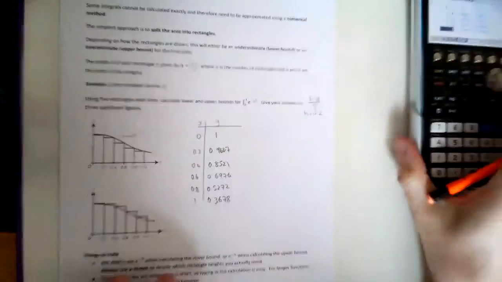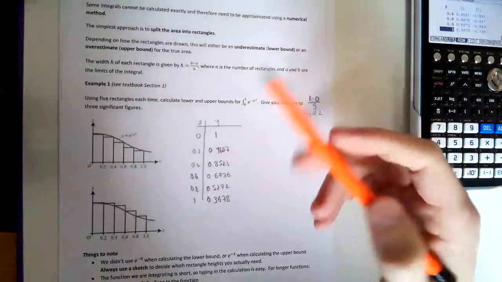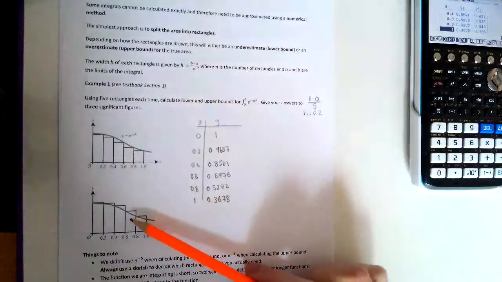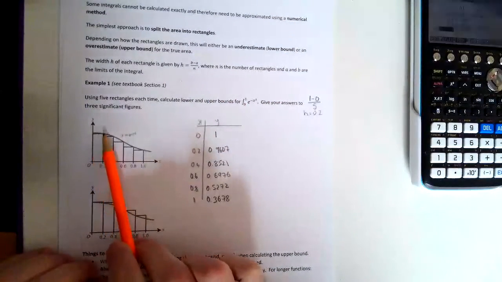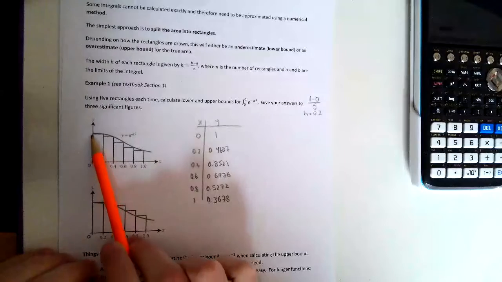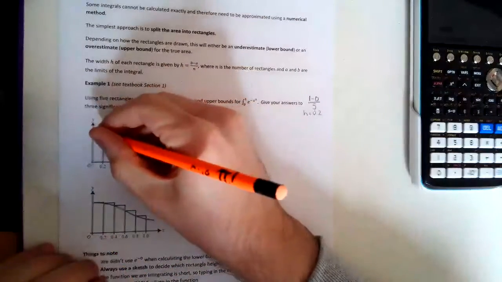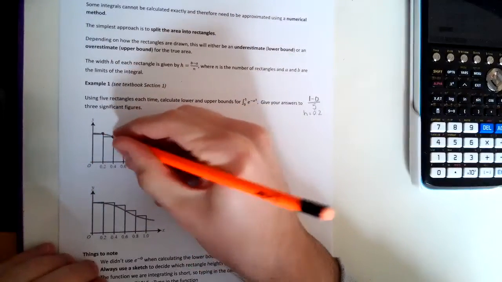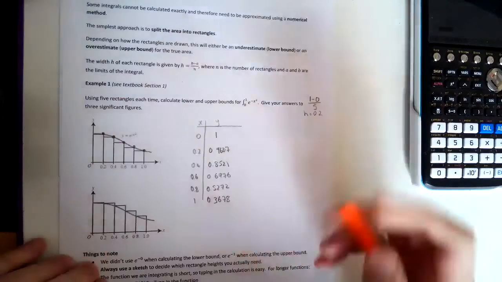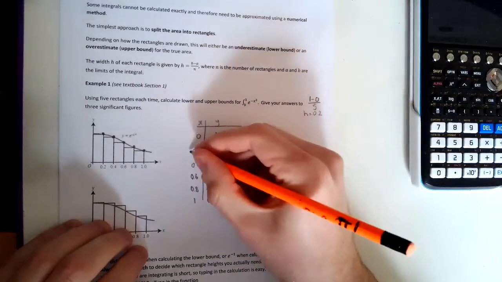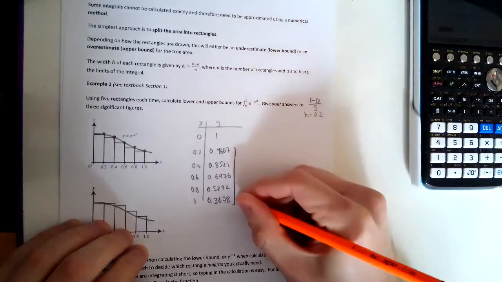Now, this next bit is probably the trickiest bit: working out which ones we need for the lower values and for the upper values. So if you look here, when I'm drawing the rectangles underneath, the height of the first rectangle is actually 0.2. Let's have dots on the ones I need. I need 0.2, 0.4, 0.6, 0.8, and 1. I don't actually use 0, look. So it's these ones here that will give me the lower bound.